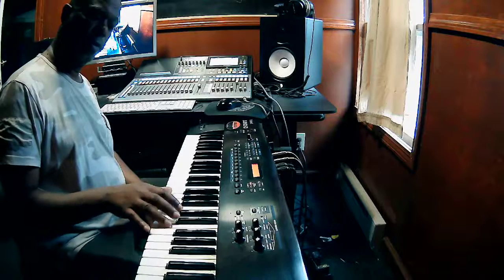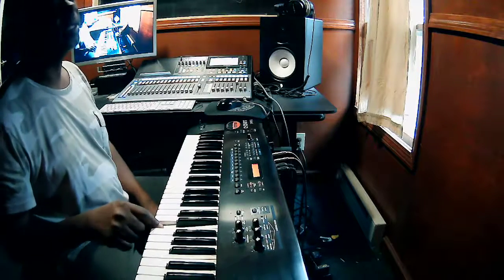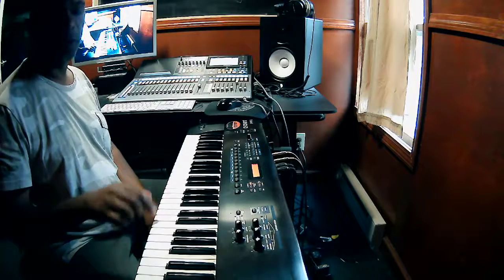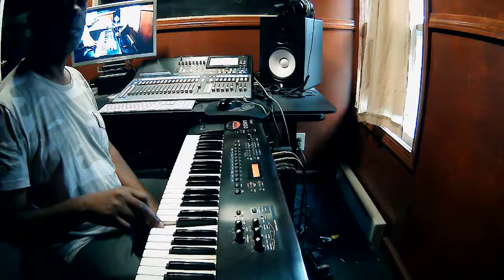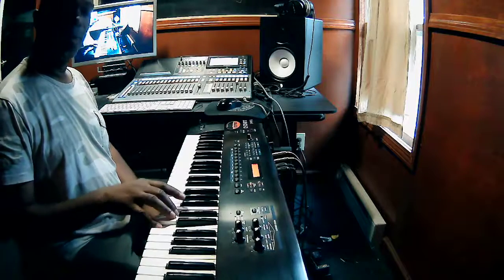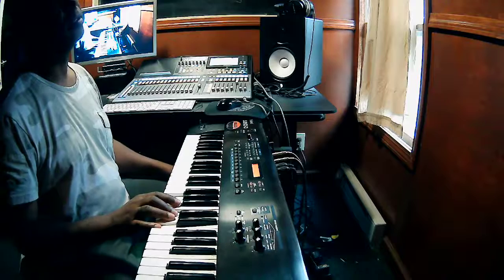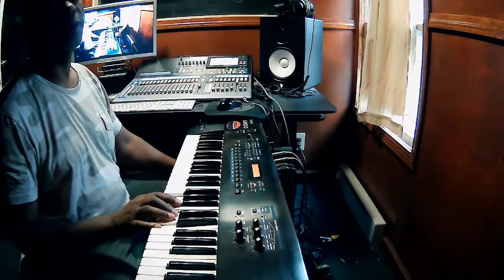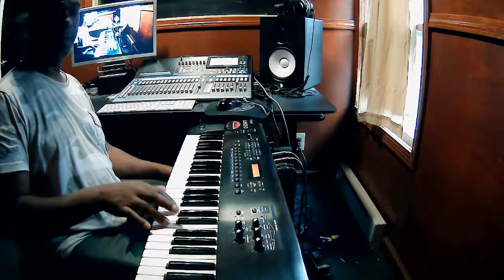Root, first, second inversion, because the top note is the beginning of the song. So if I had to follow the melody of the song as I'm playing the right hand, this is what it would sound like.